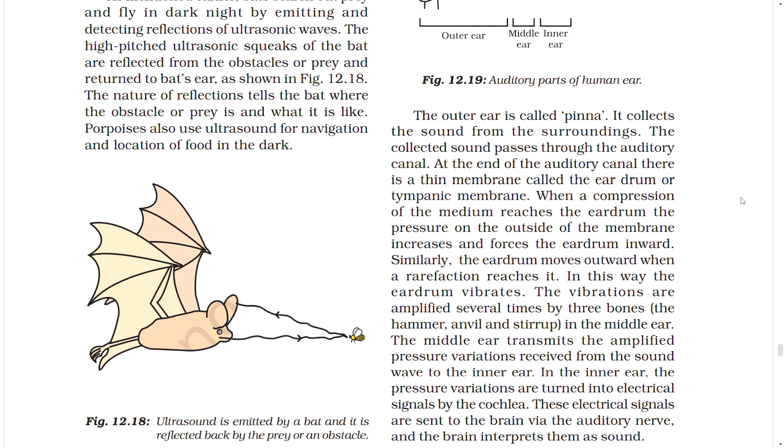The vibrations are amplified several times by three bones, the hammer, anvil, and stirrup, in the middle ear. The middle ear transmits the amplified pressure variations received from the sound wave to the inner ear. In the inner ear, the pressure variations are turned into electrical signals by the cochlea. These electrical signals are sent to the brain via the auditory nerve, and the brain interprets them as sound.